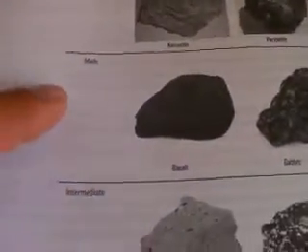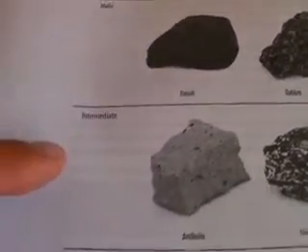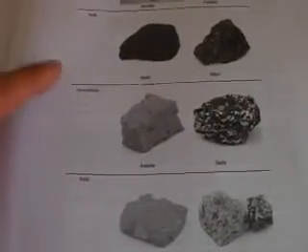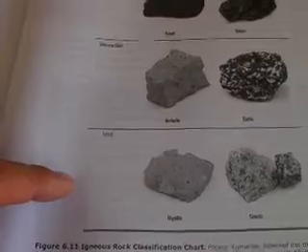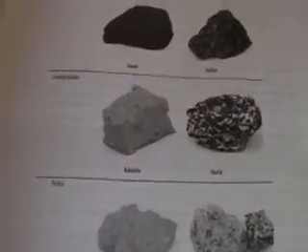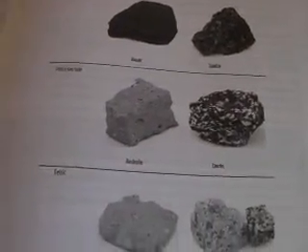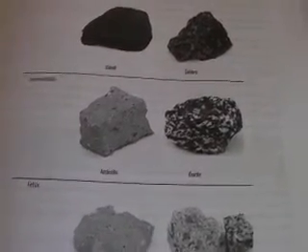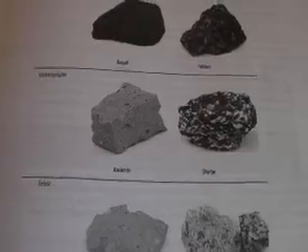Then we're going to look at the different compositions: mafic, intermediate, and felsic. Now notice, mafic's dark, felsic's light, and intermediate is somewhere in between. So we're going to classify what we can see with these rocks on this basis first, and then we'll go to the ones that are a little bit unique.